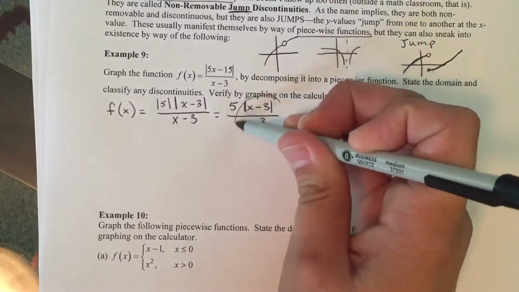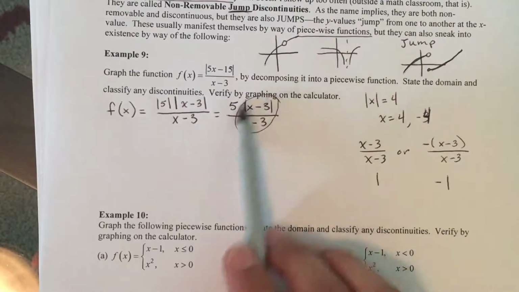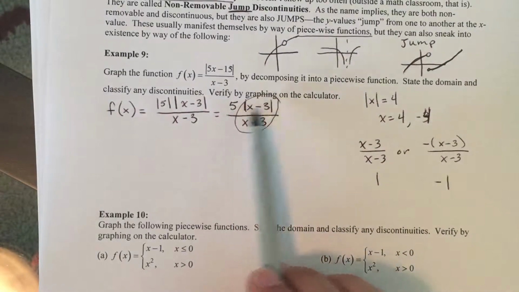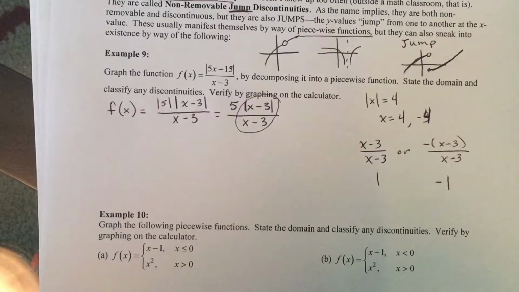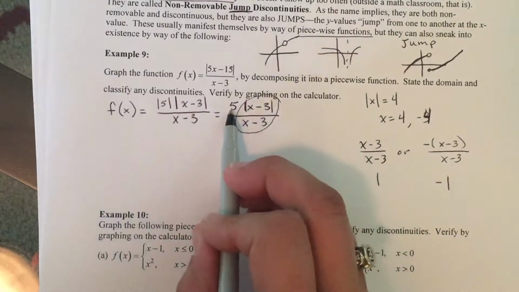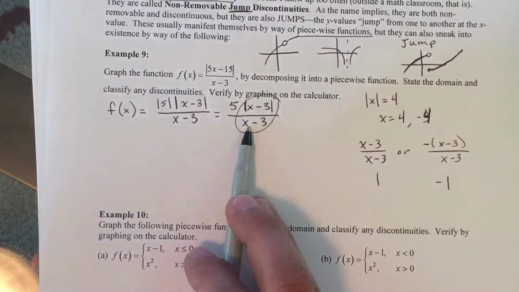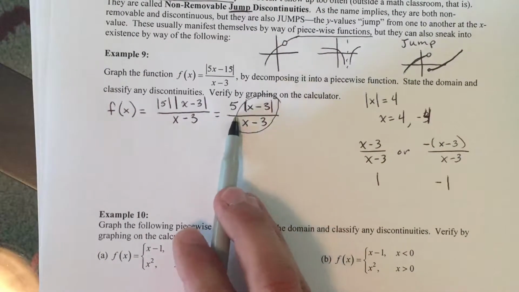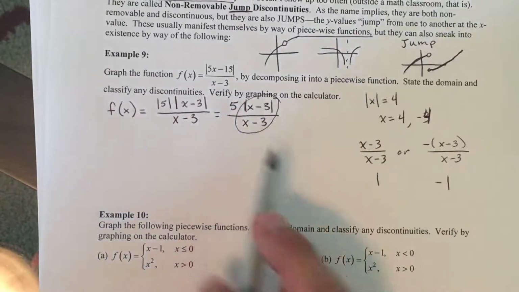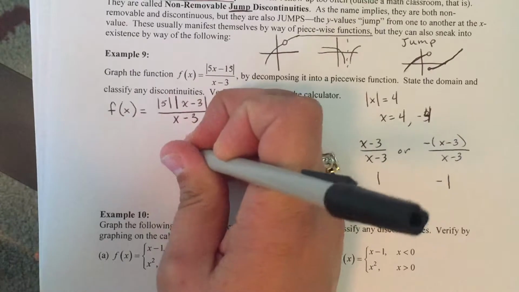So this piece of this function is either going to be 5 times positive 1, or it's going to be 5 times negative 1, okay? And it's actually going to be 5 times positive 1 where x is greater than 3, okay? Because that'll keep the denominator positive. So it'll be 5 times positive 1 everywhere x is greater than 3. So 5 times positive 1 is 5. So let's redefine this function.